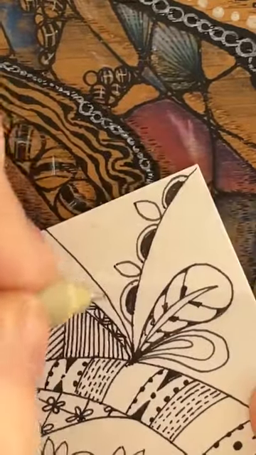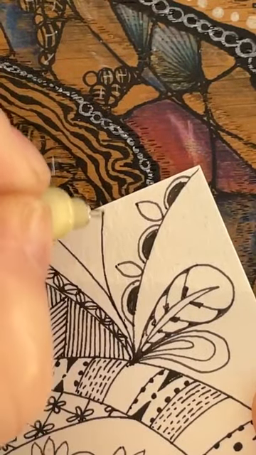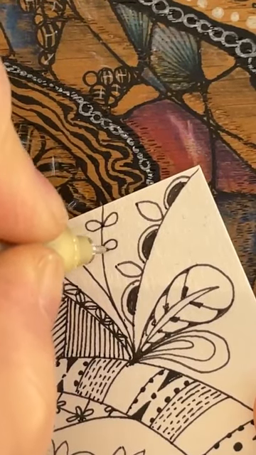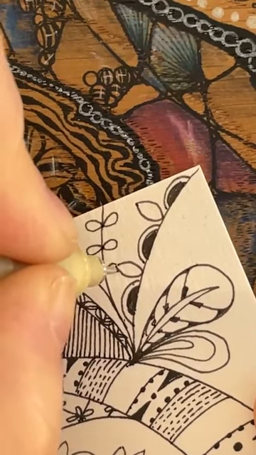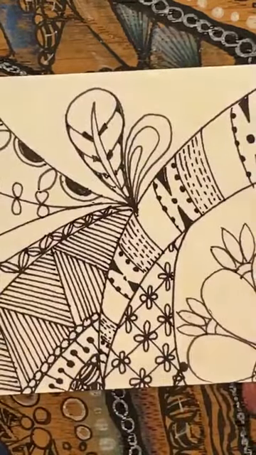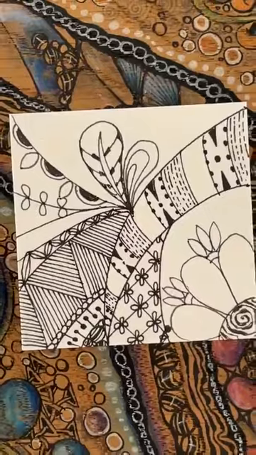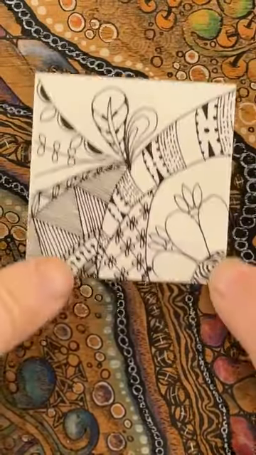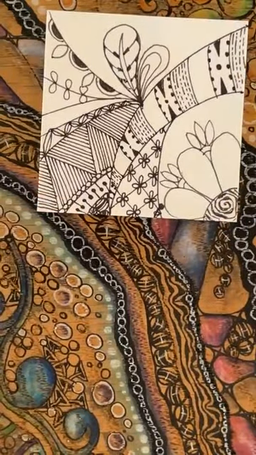And then a little line coming from here, doesn't matter where it ends. This is sort of the starting point, isn't it? There we go. There we go. Let's have a look at that. Okay, so very quick, I know, but there we go. Tile number 1, goodness me.